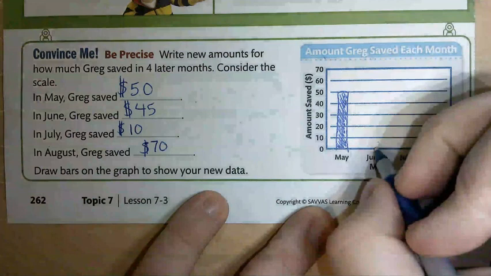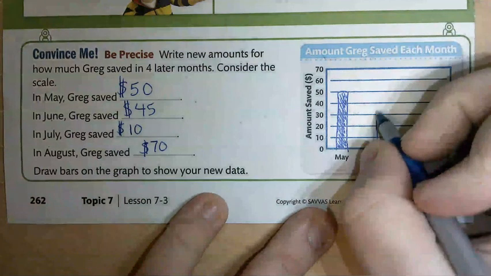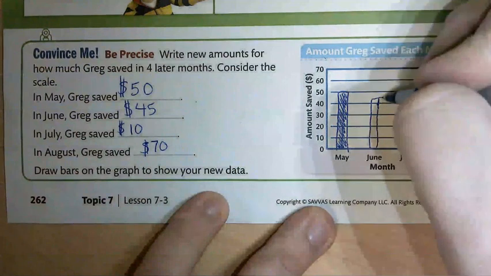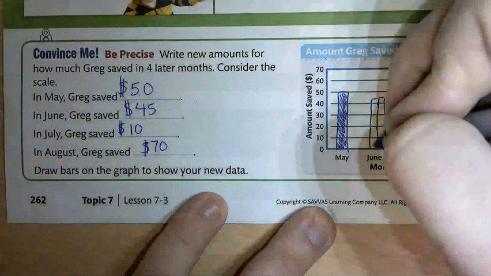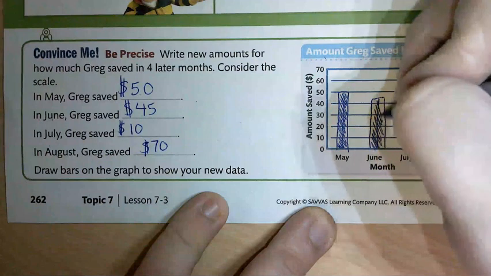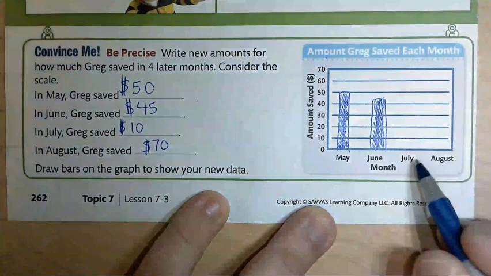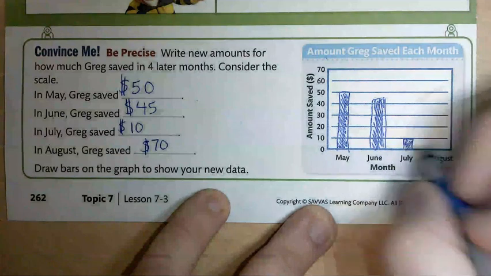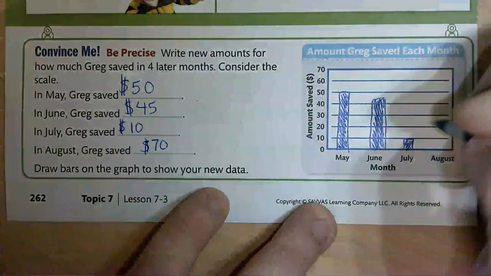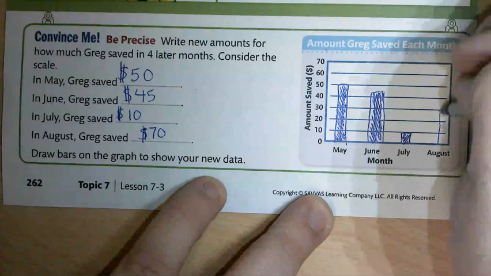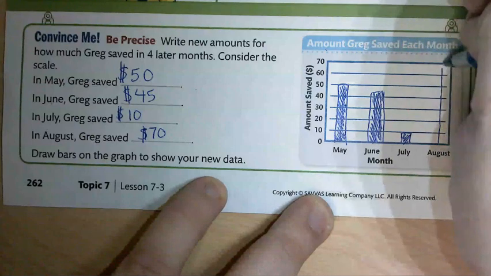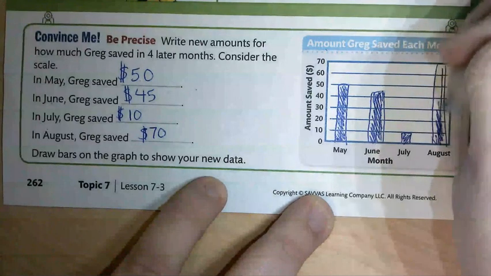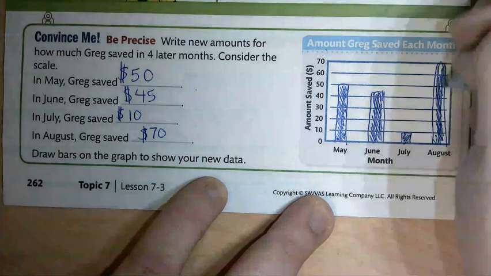Now, June, he had 45. So I'm going to do the same thing. 10, 20, 30, 40. But then I'm going to go up halfway, right? Because that's 5 more. So that's 45. All right, quickly shade that in. In July, he only saved $10. So, ooh, just that one little bit there. And then in August, he saved 10, 20, 30, 40, 50, 60, 70, all the way up to the top. All right. And then I can shade that in.